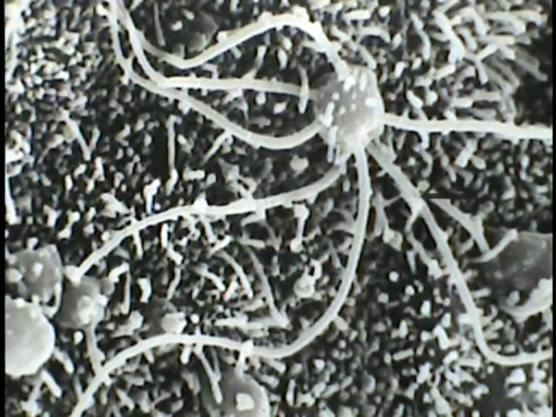This particular scanning electron micrograph of the olfactory mucosa on the surface of the olfactory epithelium is courtesy of W. Beipool of Essen, West Germany. He's the one that took this particular photograph.